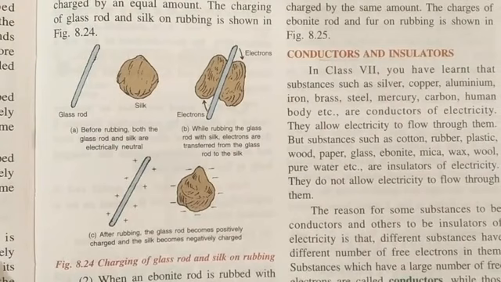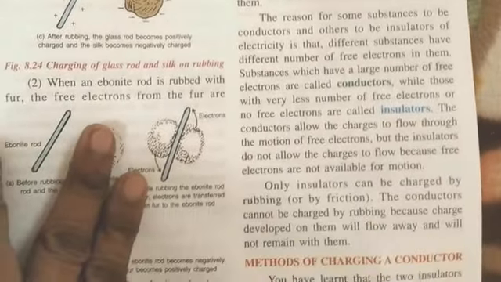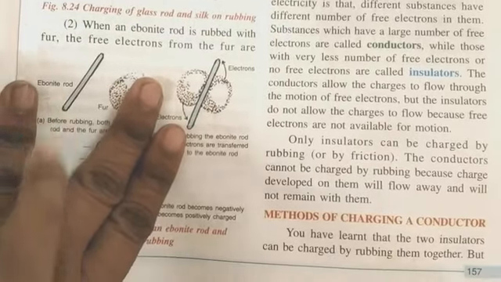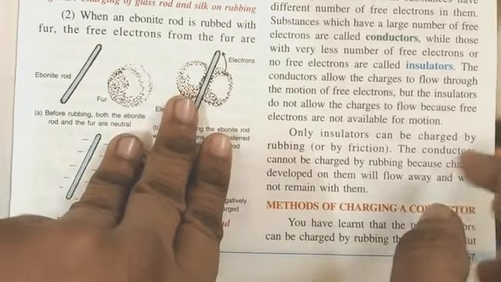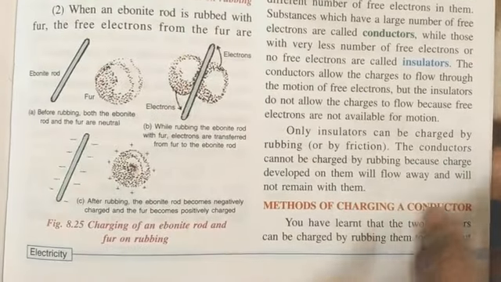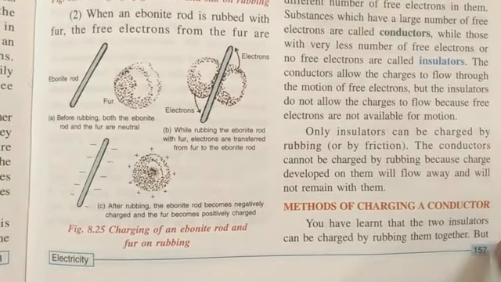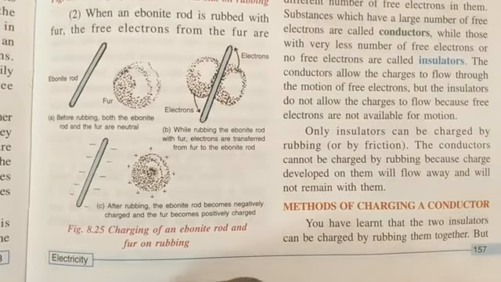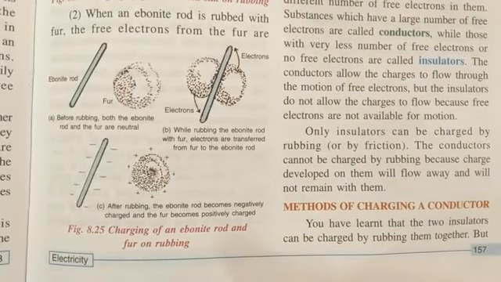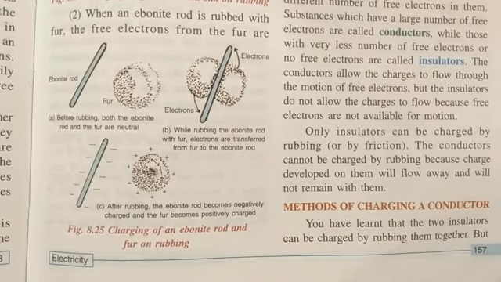So what are the various methods to charge a conductor? Here it is mentioned the methods of charging a conductor. Students, already we have learned that a material can be charged with the help of rubbing onto wool. It means one method is by rubbing, that is called conduction, and the other method is induction. So what do you mean by conduction and what do you mean by induction? Now we are going to learn.